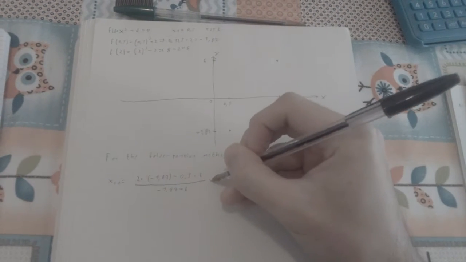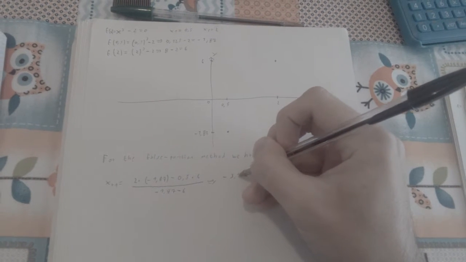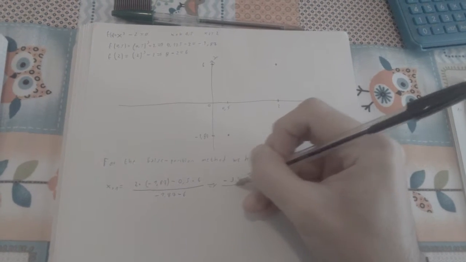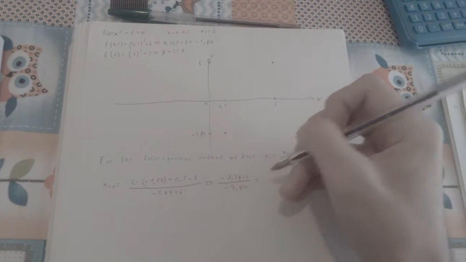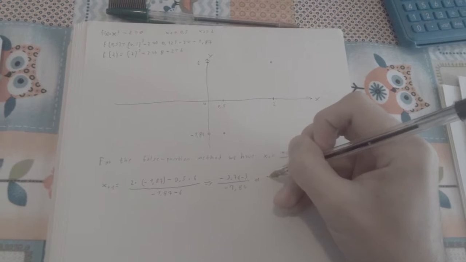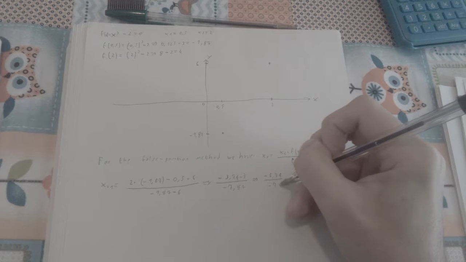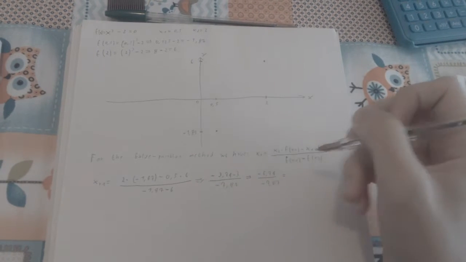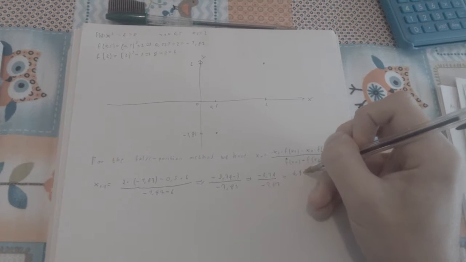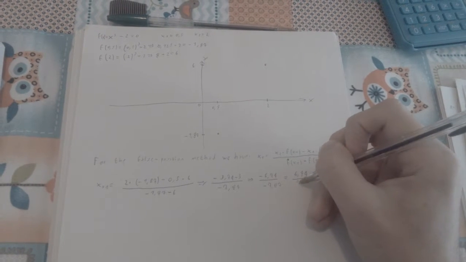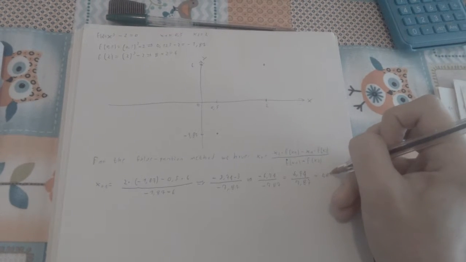Now we compute this: negative 3.74 minus 3 over negative 7.87, and we get negative 6.74 over negative 7.87, which is 0.85.